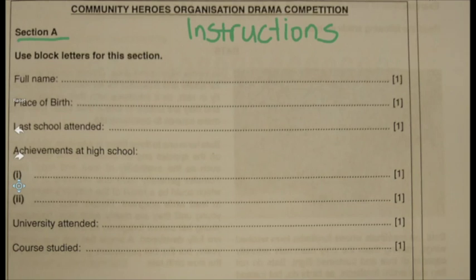Here you have this first instruction that is given in block letters. It says, use block letters for this section. Which one? This section. And this section is section A. Use block letters for section A.